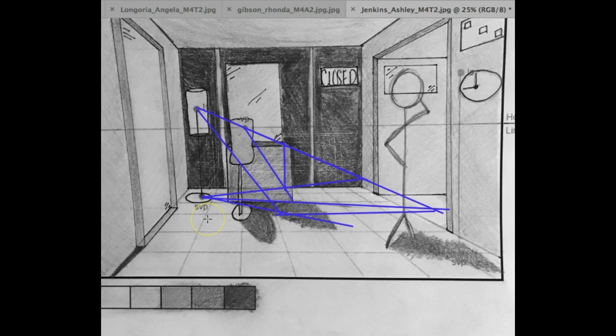So I would spend a little time practicing. It's a lot easier to cast shadows on a blank piece of paper, until you feel comfortable with it. So I'd spend a little time doing that, and just practicing.